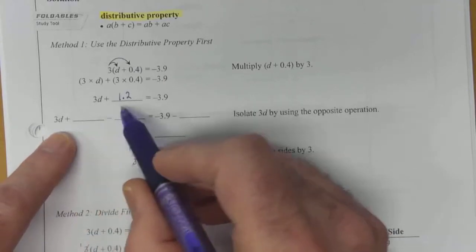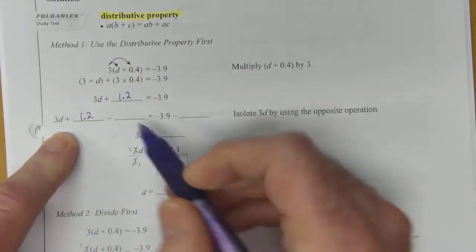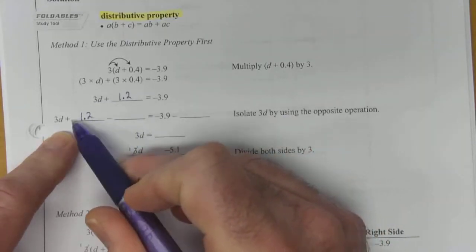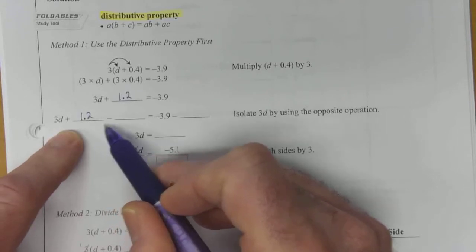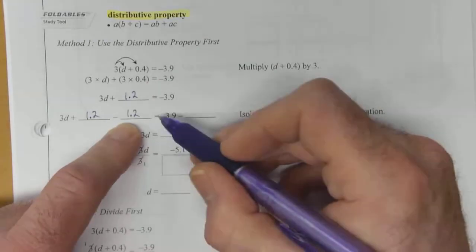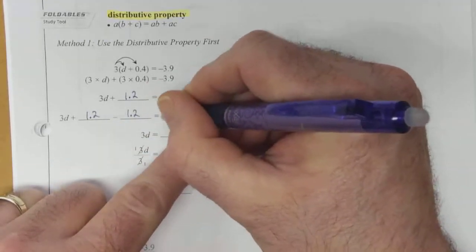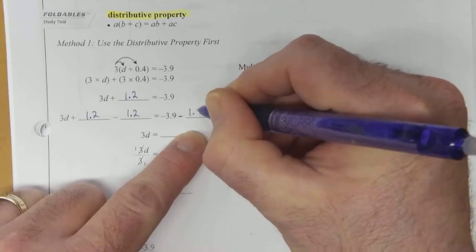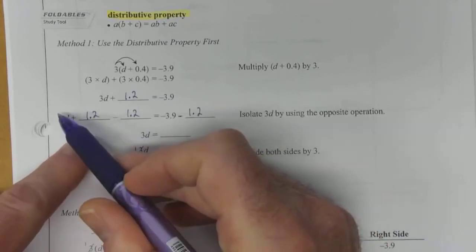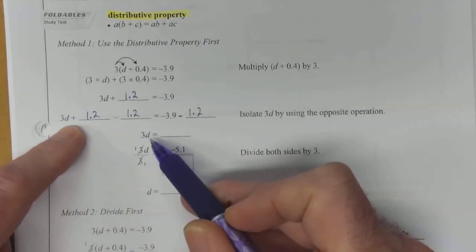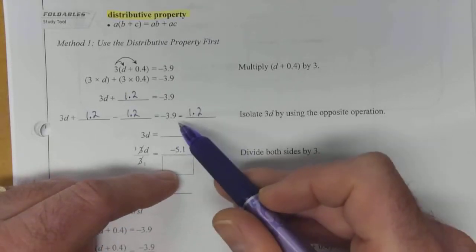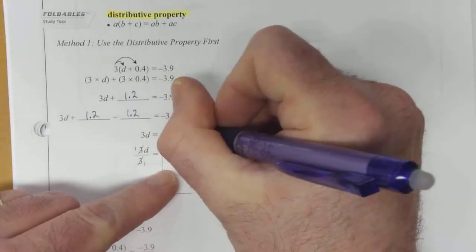So if we've got 3d plus 1.2, the next step is to get rid of the 1.2 on the left, because we're trying to isolate the d by itself. So instead of adding 1.2, we're going to do the opposite, which is subtracting 1.2. So we're going to subtract 1.2 from the left, and if we do it on the left, we have to do it on the right as well to keep the equation equal. So we're going to subtract 1.2 on the right as well. So 1.2 minus 1.2 is 0, which means that we are left with just 3d on the left. Negative 3.9, subtract 1.2, so we're getting even more negative, so that means we're going to have negative 5.1.